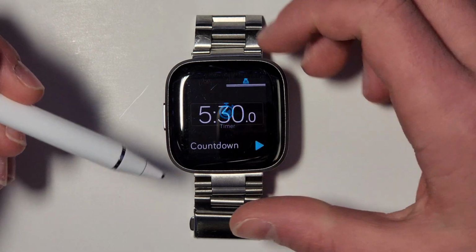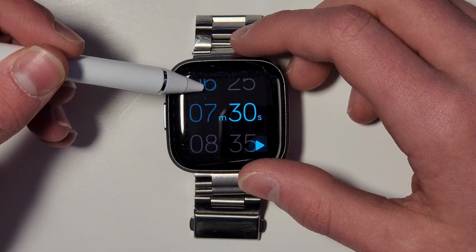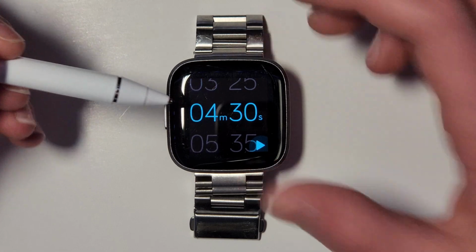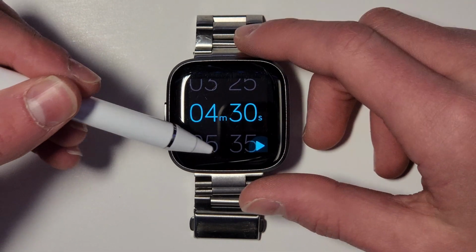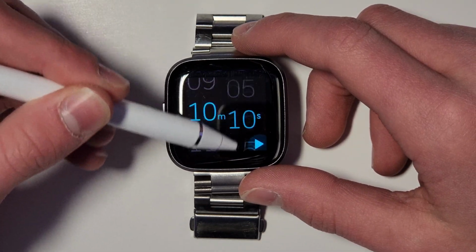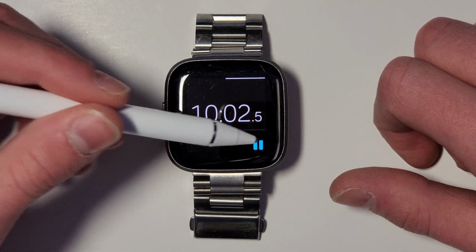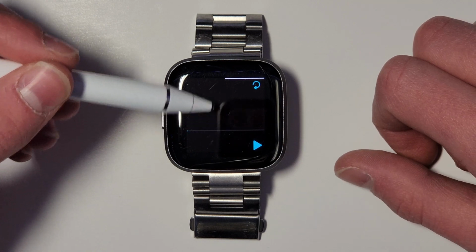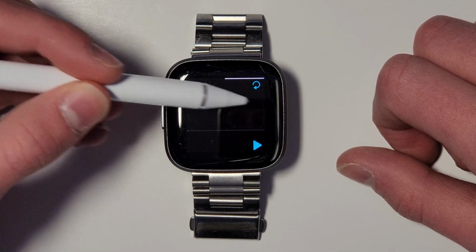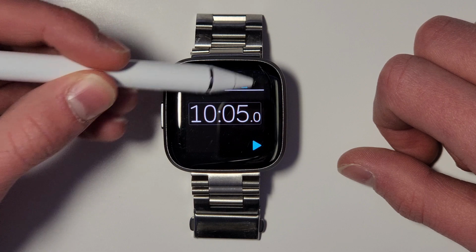So here's timer. Here you can set a countdown. Maybe I wanted a timer for 10 minutes and 5 seconds. I would go like this, 10 minutes and 5 seconds, and I would click this. If I ever wanted to pause the timer, I would click pause. And then if you wanted to restart the timer, you'd click that arrow button over there.